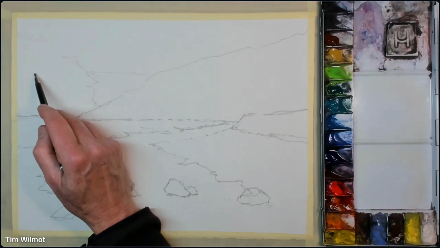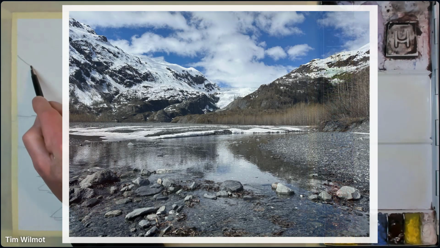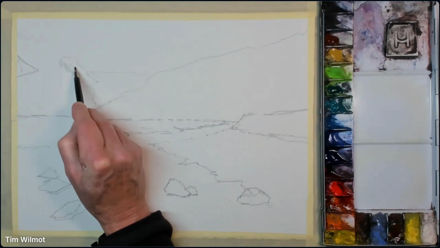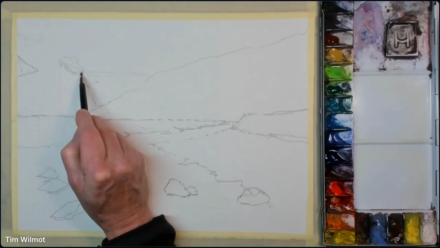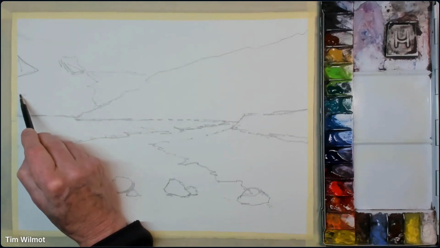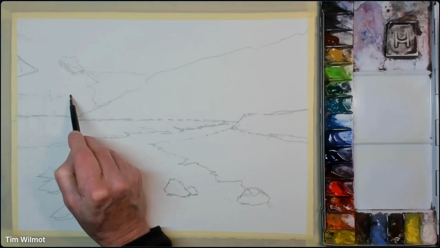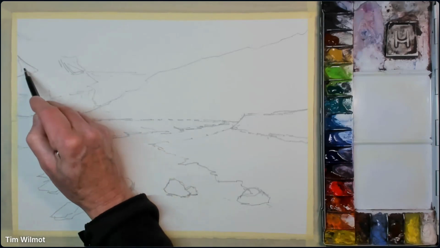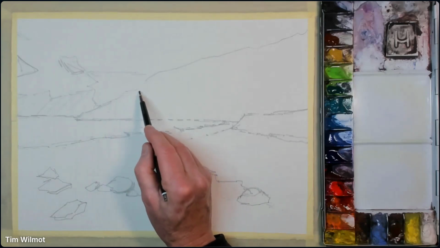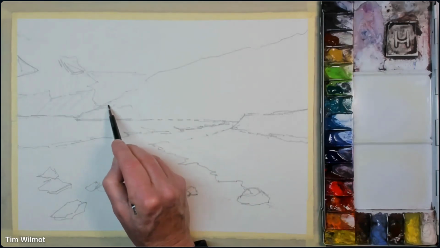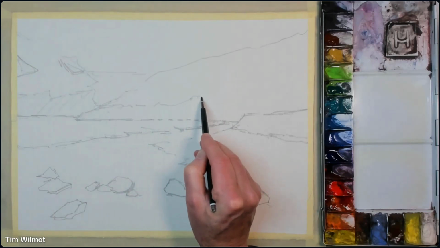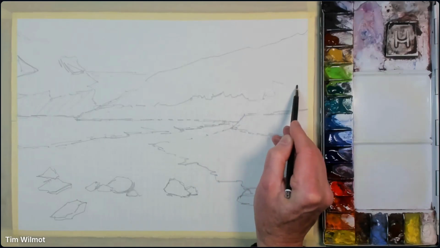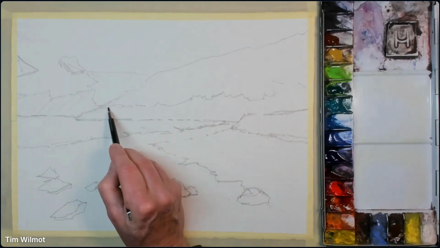Some key areas of rocks. So there's a triangle bit of rock there. There's some rocks there, and then towards the bottom of the left-hand mountain, some darker rocks there. So this is going to be fairly dark. And on the right-hand side, we've got the edge of the trees, starting fairly low in the distance.